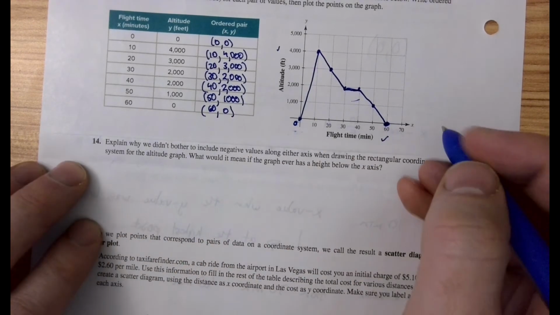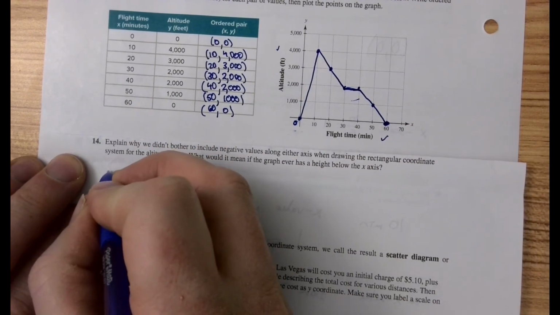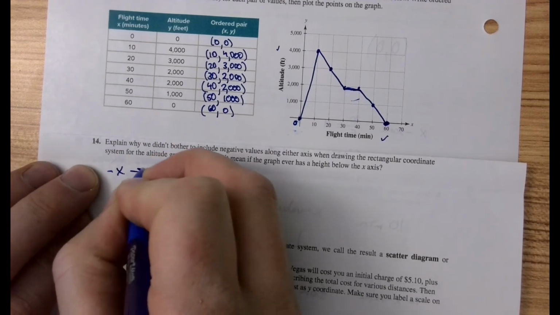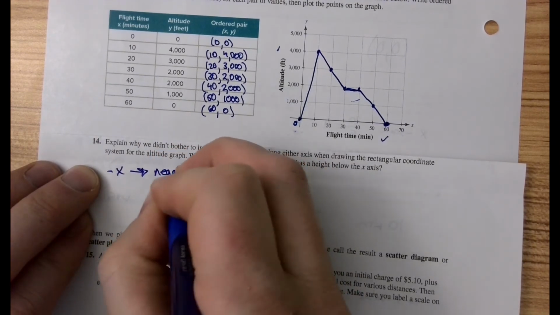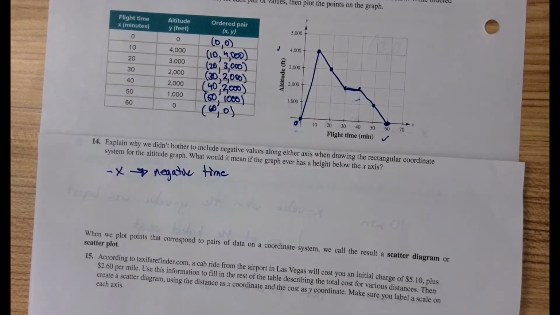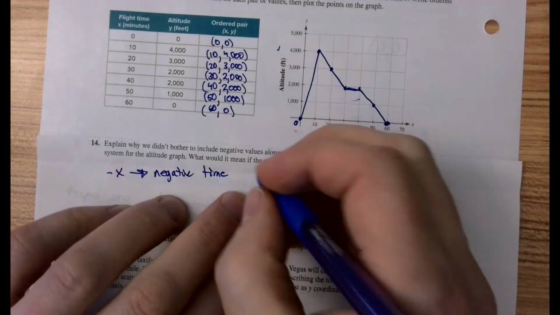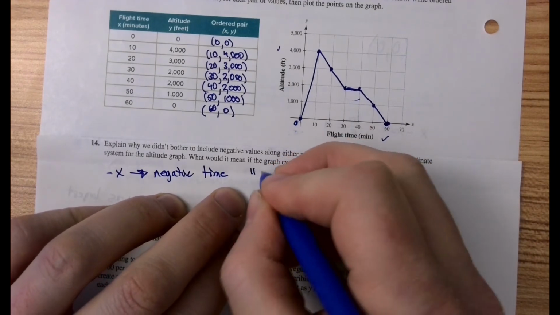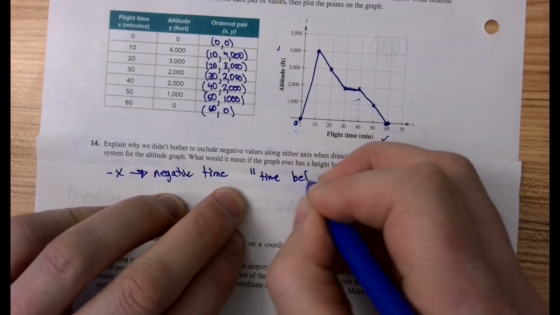Well, we have to ask ourselves, what would negative x values mean? So negative x would correspond to negative time. That doesn't exist in the real world. You can't go backwards in time. However, we could think of it as time before the plane took off.